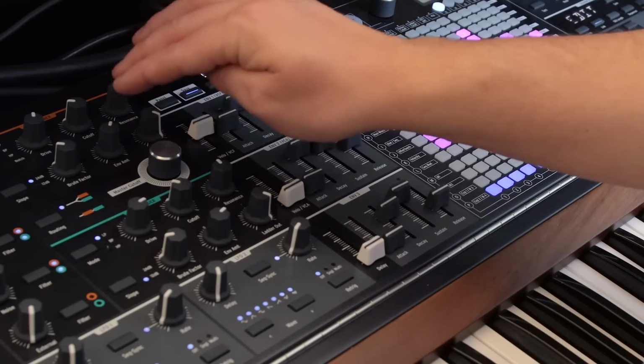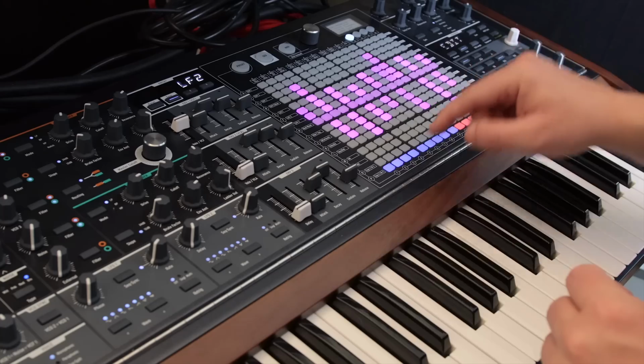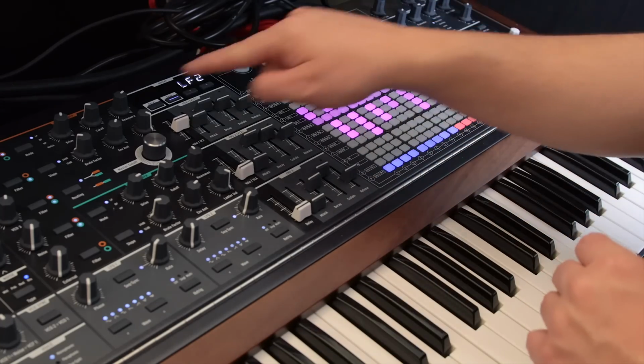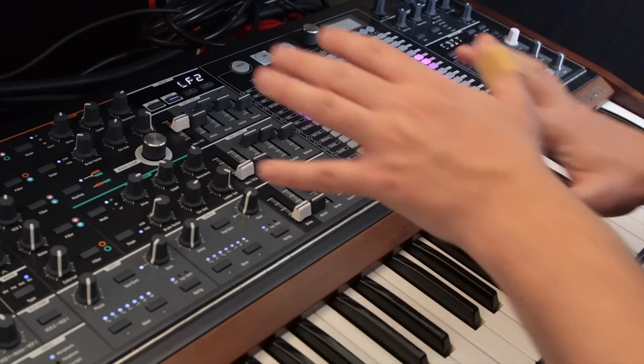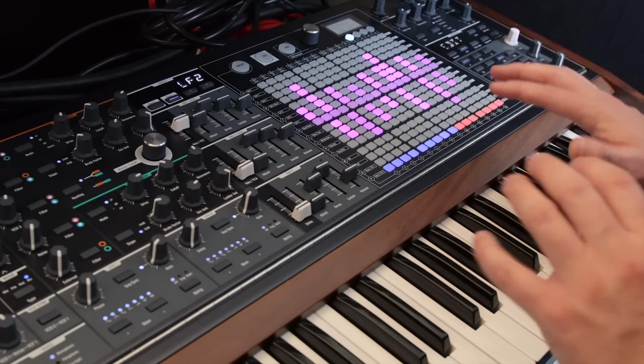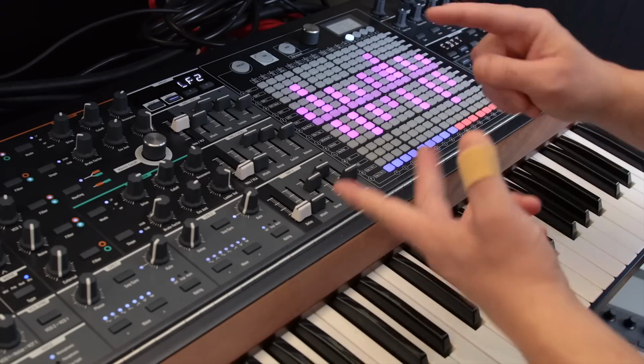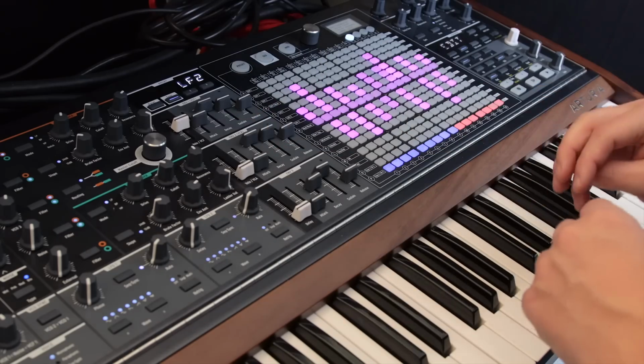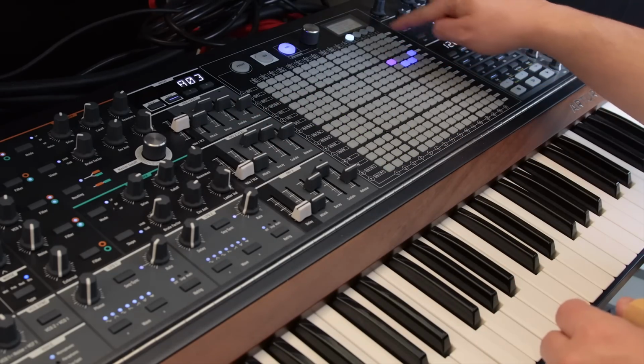I'm using the filter envelope here for both filters. I'm using the custom LFOs to both cutoff and resonance for both of the filters. And I'm also sending 2 oscillators, oscillator number 1 and 2, each to its own filter. So I have that set up on the first page.